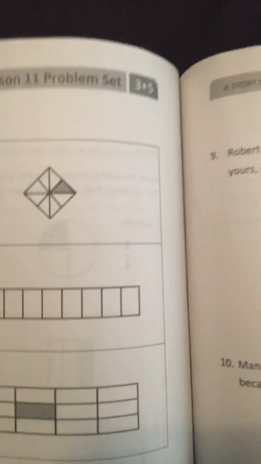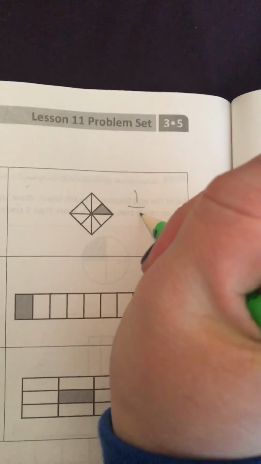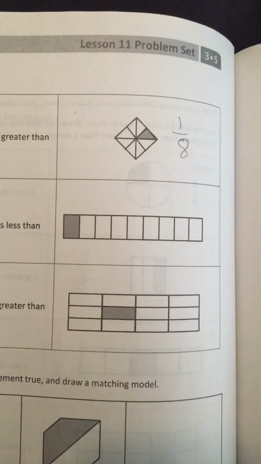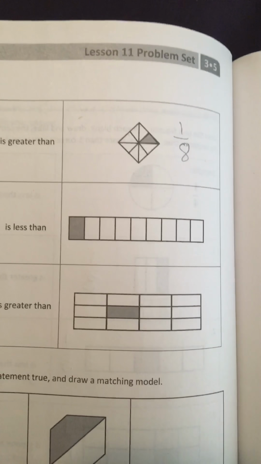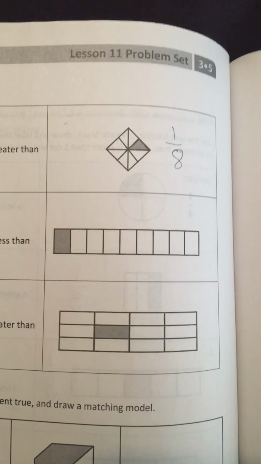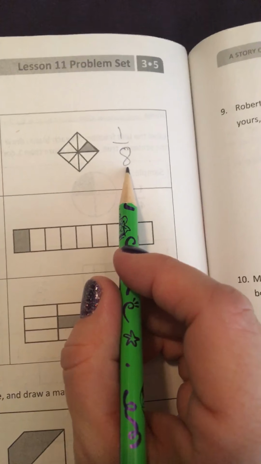Okay, so number 5, something is greater than, let's see how many there are on here. 1, 2, 3, 4, 5, 6, 7, 8. This is an 8th. Okay, something has to be bigger than 1/8. So remember, if it's bigger than an 1/8, it means it's divided up less. So there's less pieces. So you want a number that's less.